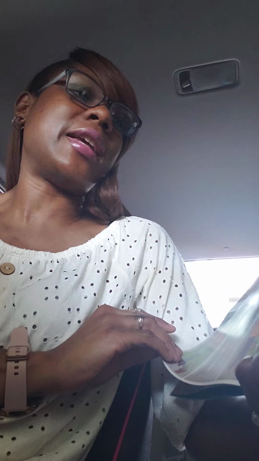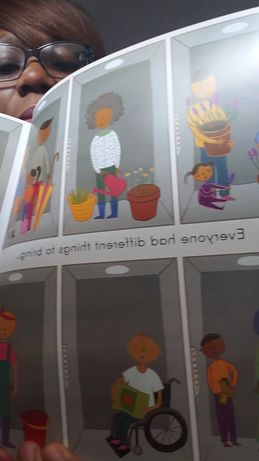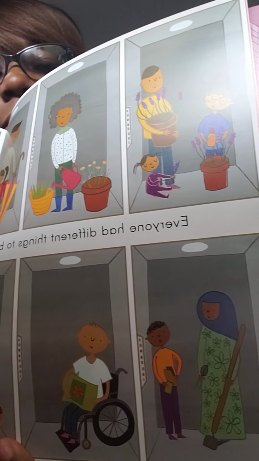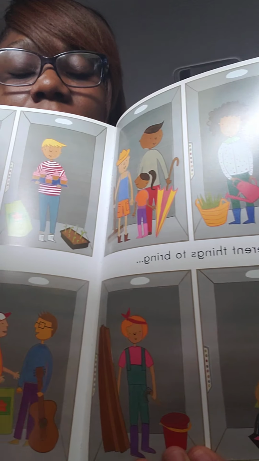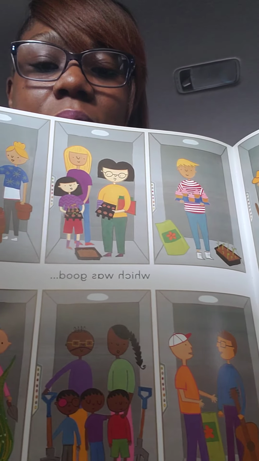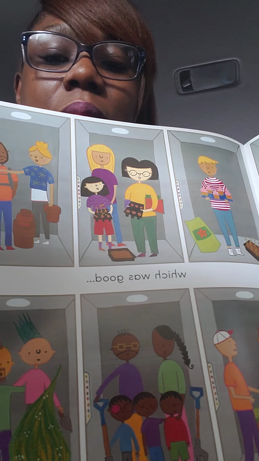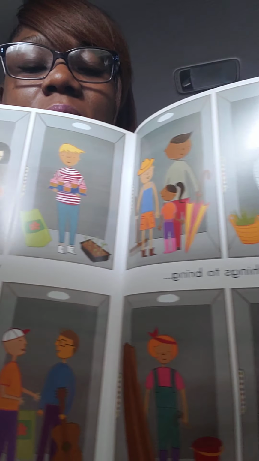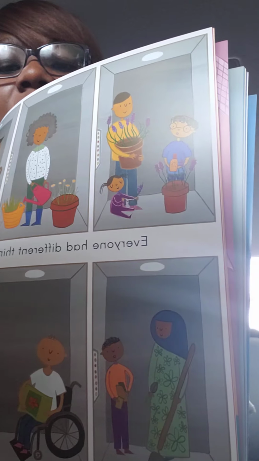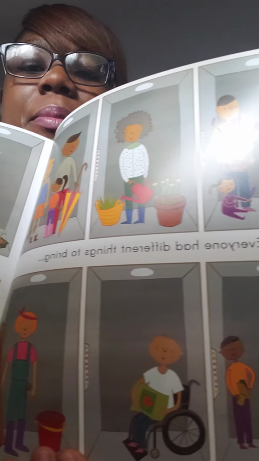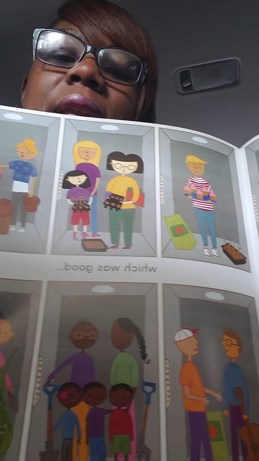Everyone had different things to bring, which was good. So this is going to be a community garden where everyone participates and everyone brings their seed or different items to plant.